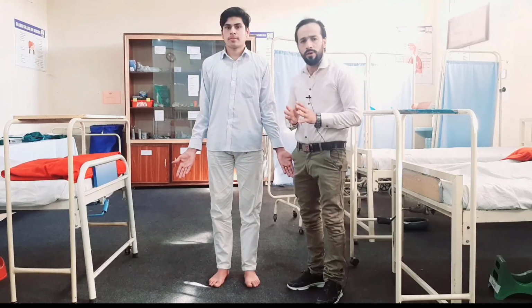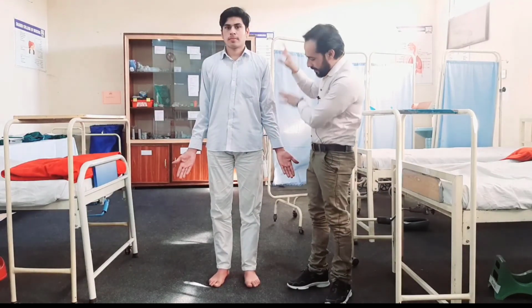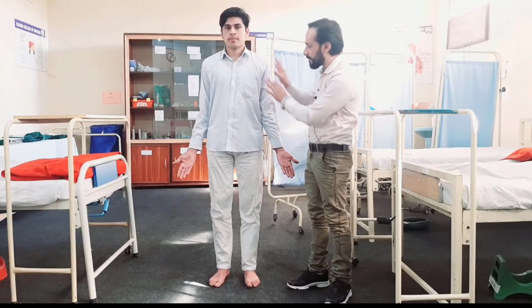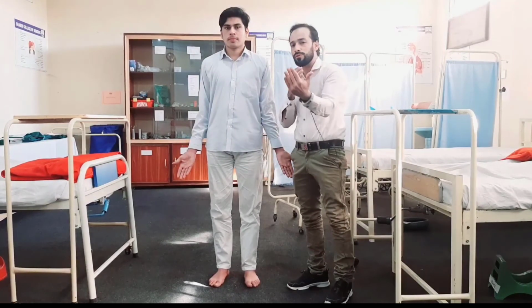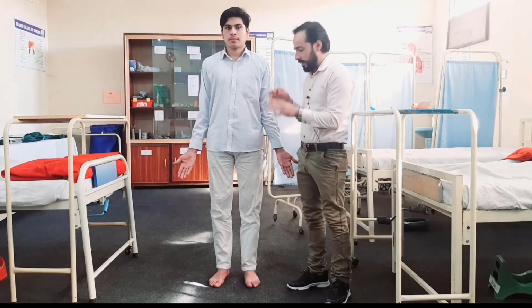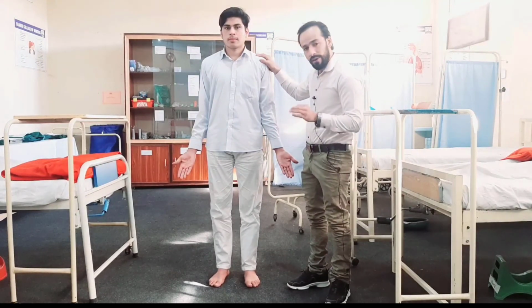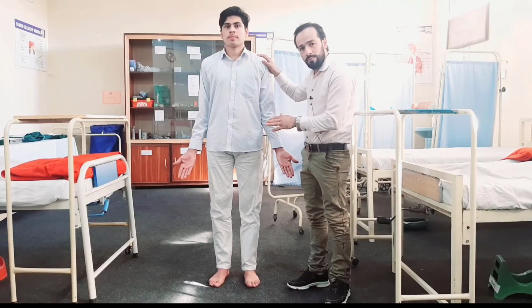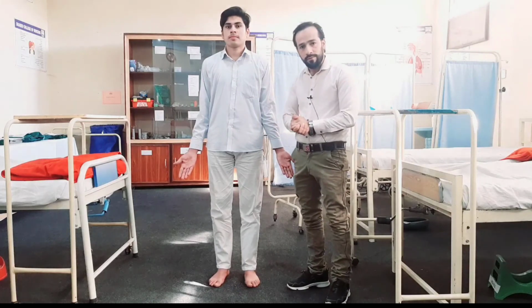Anyone who asks you about the anatomical position, you should create this position in front of him and look at him, so that he will find you standing in anatomical position. So I hope you got the position, and that's all.